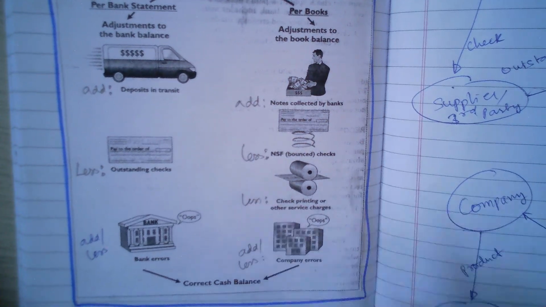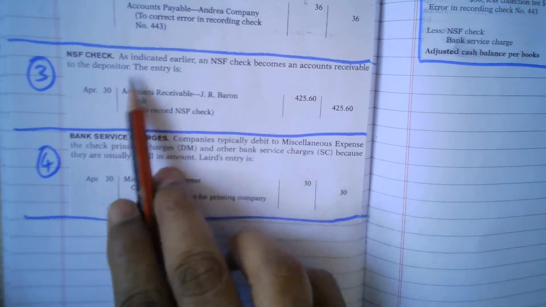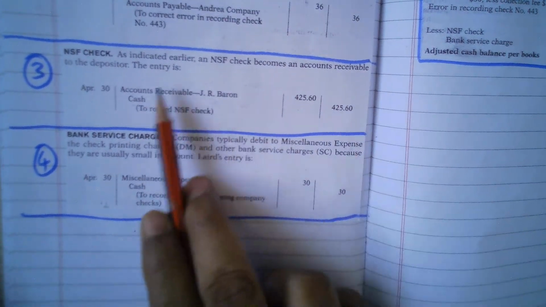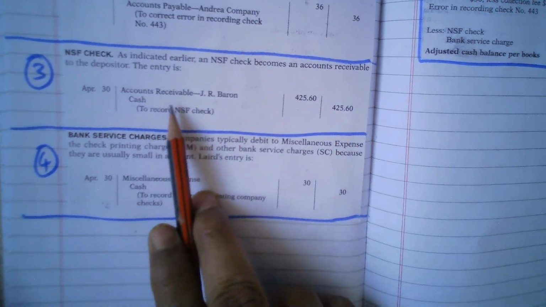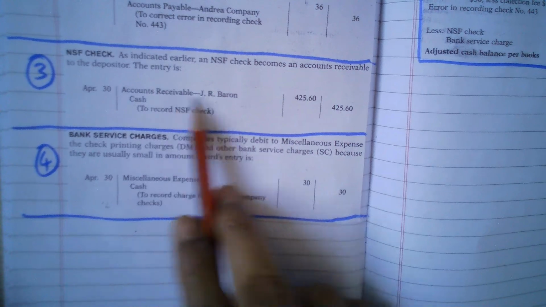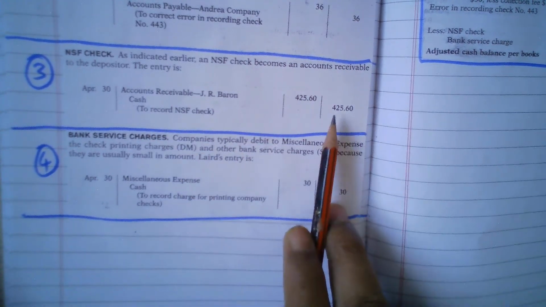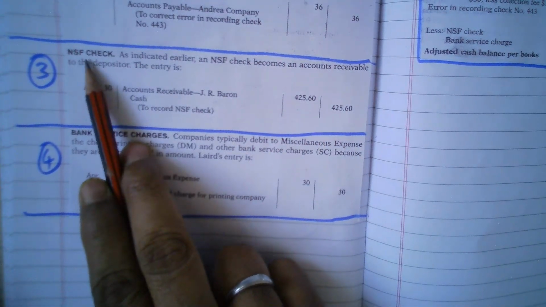So already less, it is clearly giving a signal that whenever you are making a journal entry for an NSF check, the cash will be on the credit side. That means cash will reduce. Meanwhile, accounts receivable, because the check you are supposed to receive, right? So accounts receivable has to be debited and cash has to be credited. So this is the adjusting journal entry in case it is an NSF check.